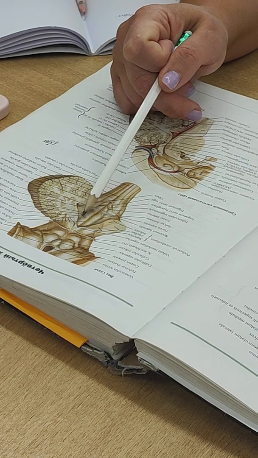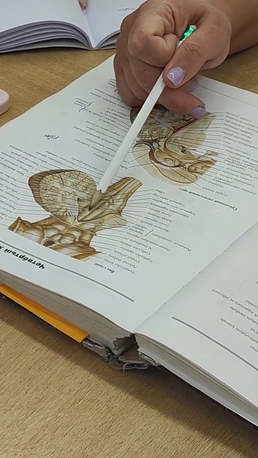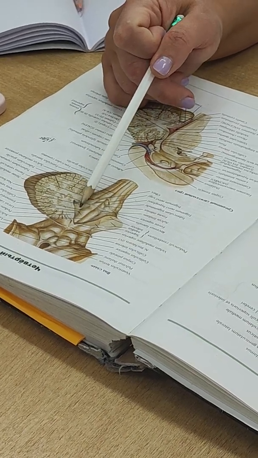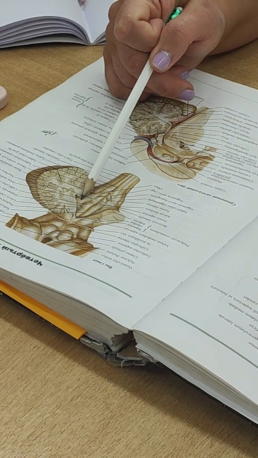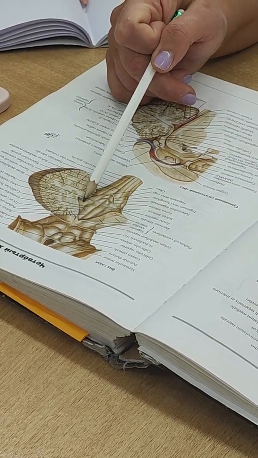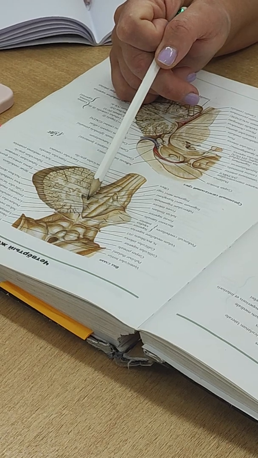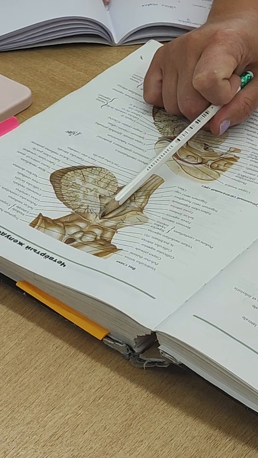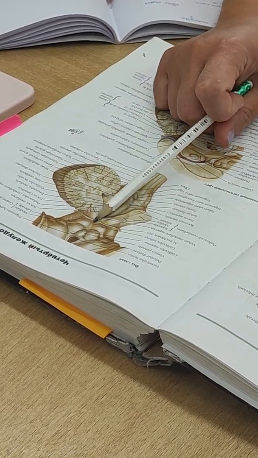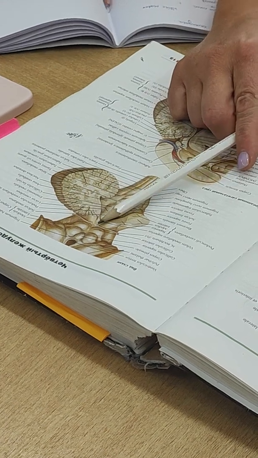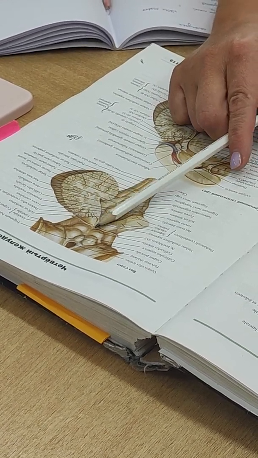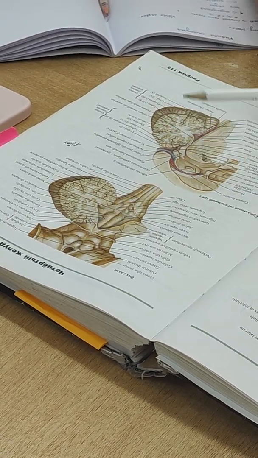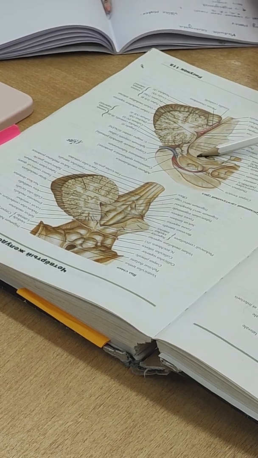Laterally from that eminence is located the sulcus limitans, which divides it from the vestibular area. The vestibular area contains the nuclei of the vestibulocochlear nerve, vestibular nuclei and cochlear nuclei. Superiorly, the pons has a connection with the midbrain, and in that corner of the rhomboid fossa is located the exit of the aqueduct. The aqueduct is the cavity of the midbrain.